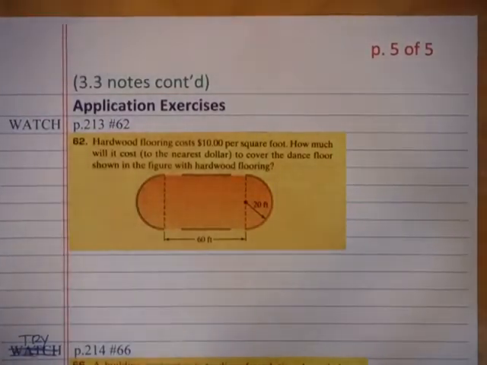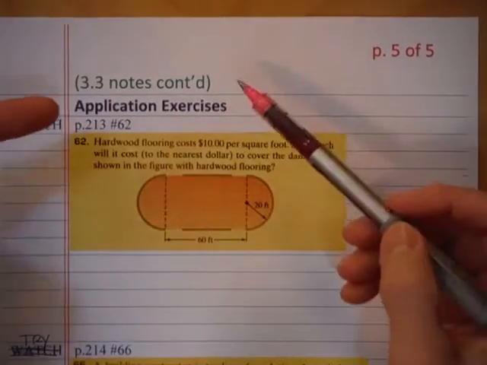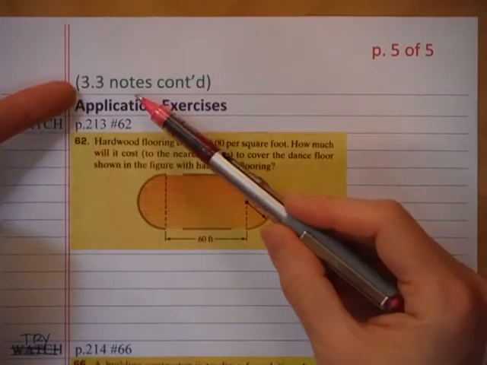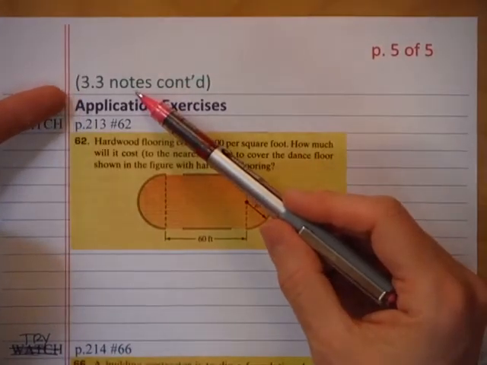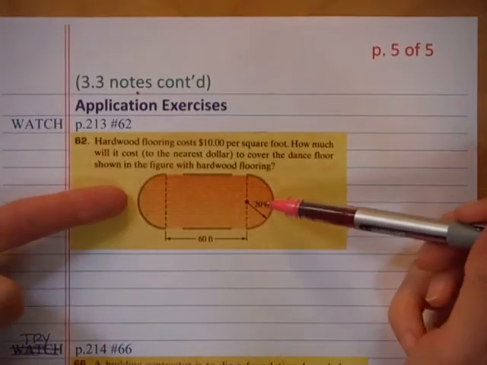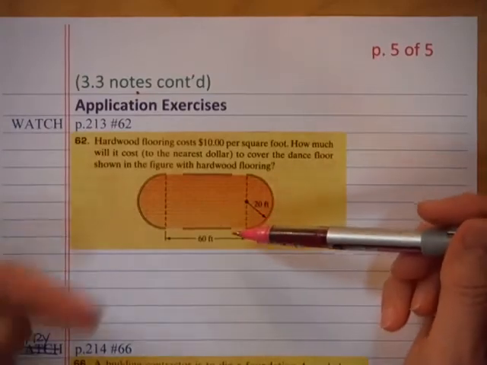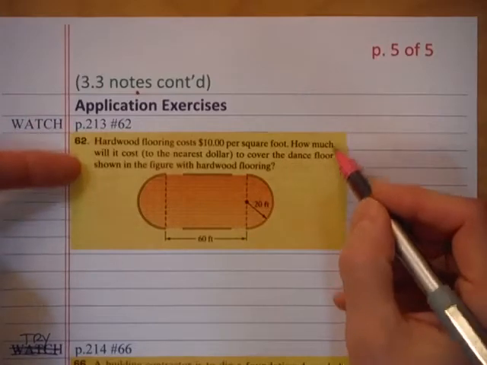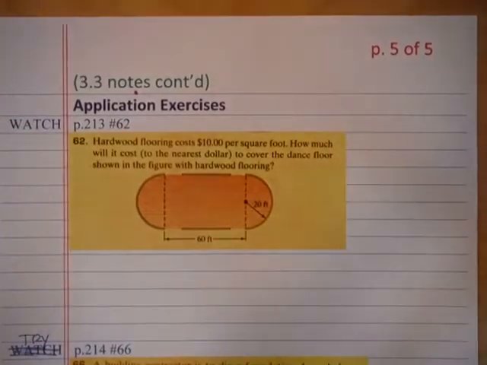Right, and here we are at the top of page 5, the application exercises. So now they're applying a story to the situation again. We're in the section where we're concentrating on problem solving and geometry, so you can expect that they're going to give us some figures or shapes where we're going to apply either area or circumference and then use that to help solve the story. Okay, so let's read it through.